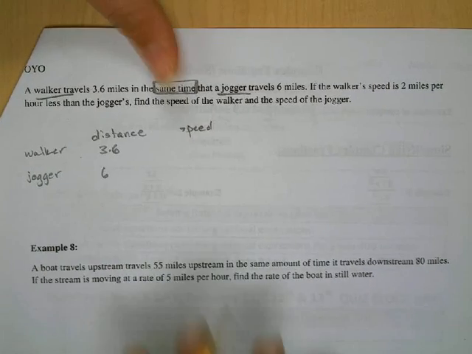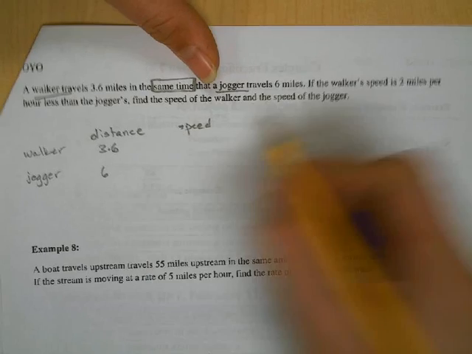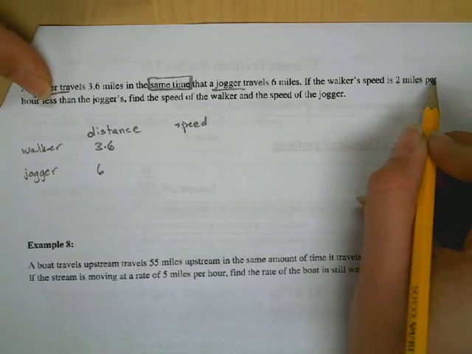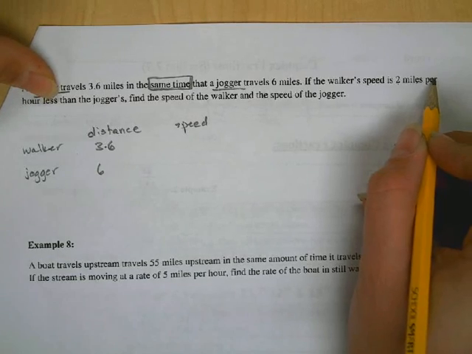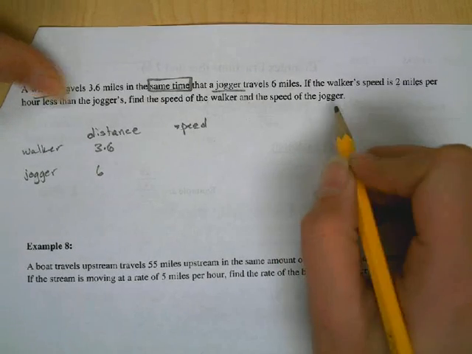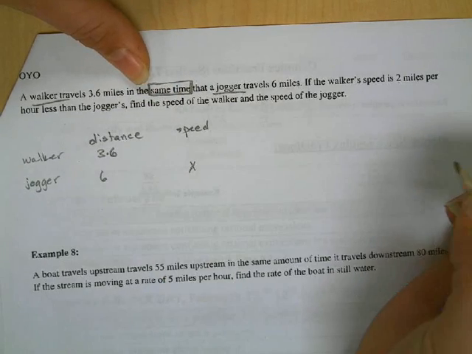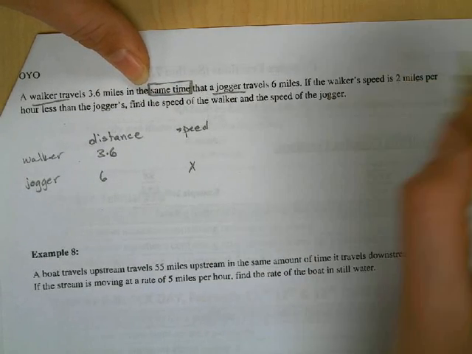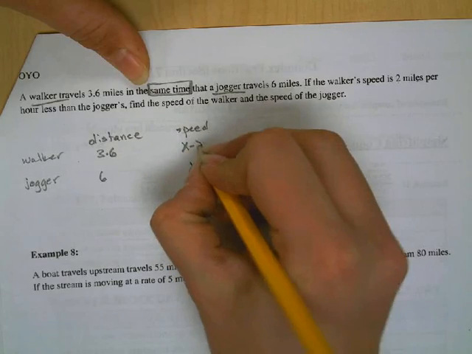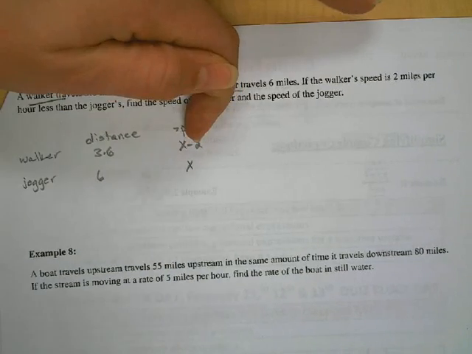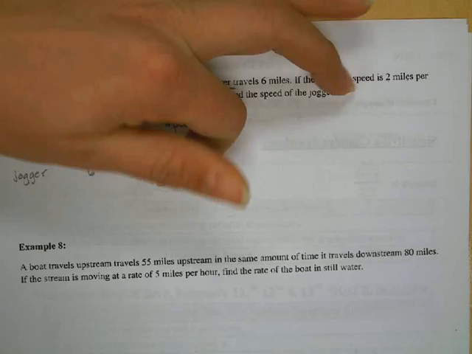Okay? So, moving on. If the walker's speed is 2 miles per hour less than the jogger's speed, find the speed of the walker and the speed of the jogger. I don't know the speed of my jogger. I'm going to call him X. The walker's speed is 2 miles per hour less than that, X minus 2. Now, some of you may be wondering, couldn't I just say I don't know the walker's speed and the jogger's speed has to be 2 miles an hour faster?